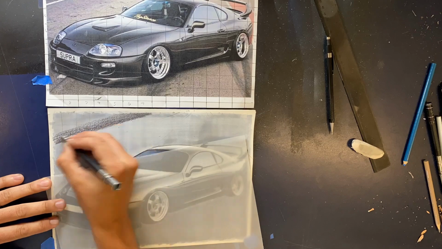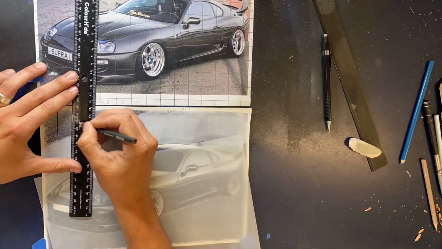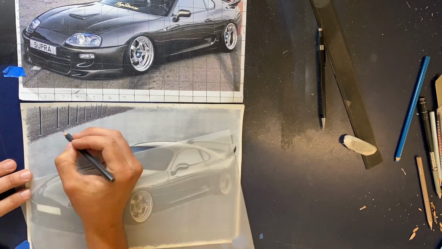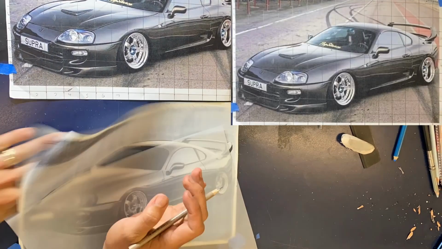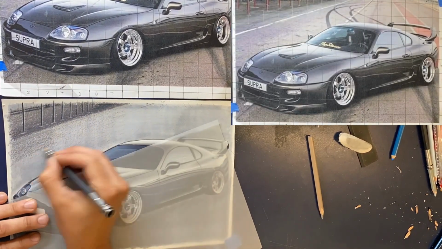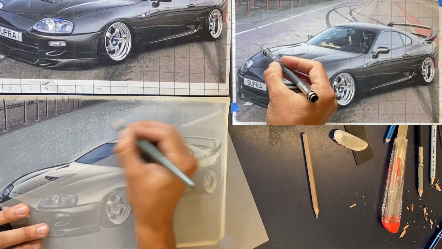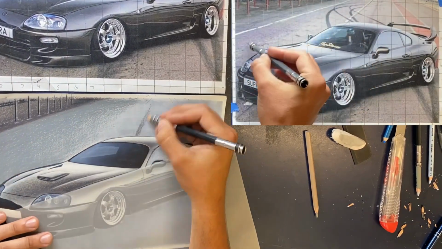You can now bring in your pencils. Using your number 7 and your 50% grey, you can start layering them from dark to light, just the same way you did on your car. By using your reference photo, you'll be able to see where your darkest and your lightest tones are going to be. And also, don't press your pencil too hard.